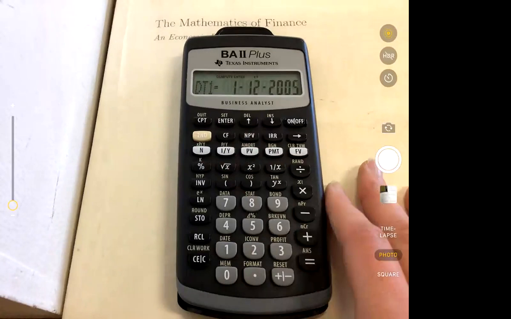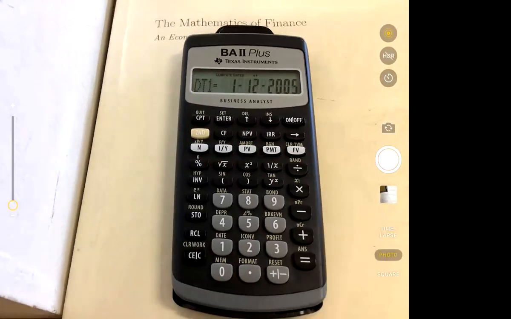Do you have something that looks like this? You get dt1 equals, and then I don't know what your date might be. It's going to be some sort of format. What's the default?